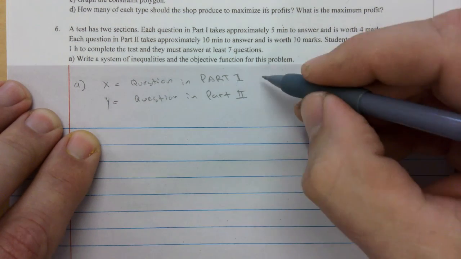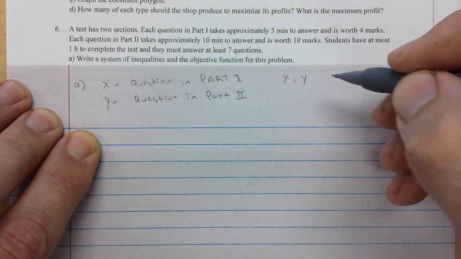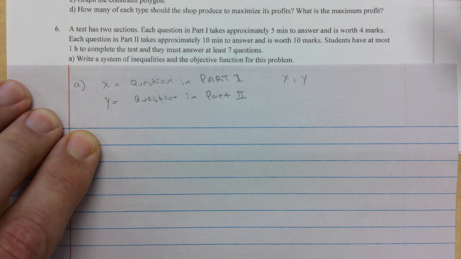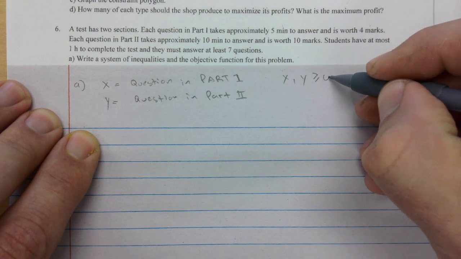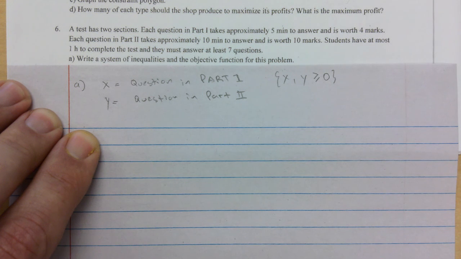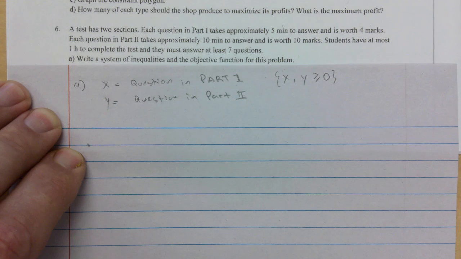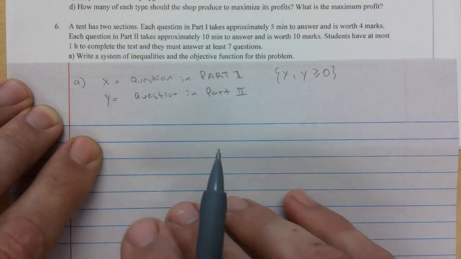Okay, so you define your variables. Because variables are inherently positive, right? You can't have negative question numbers, so they're bigger than or equal to 0. Just do that right next to your definition of the variables or the introduction of variables, so you have that figured out. And let's write our system of inequalities.